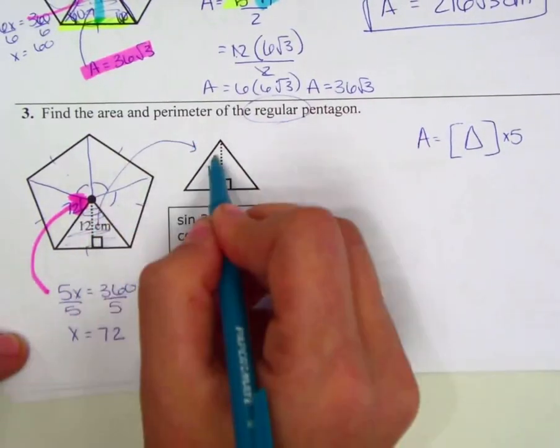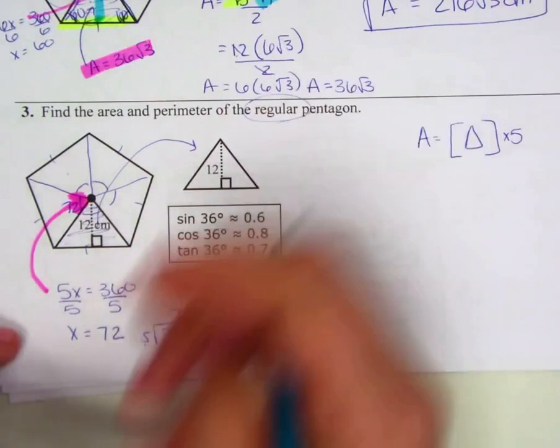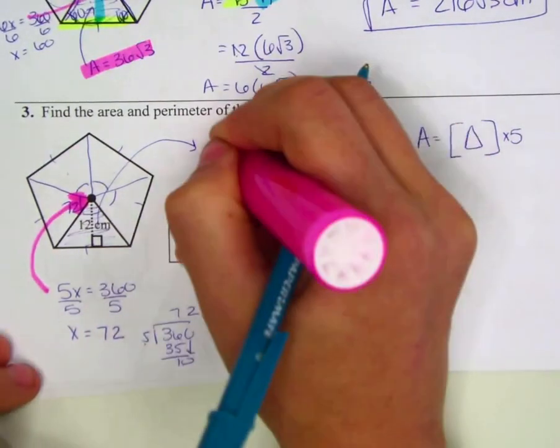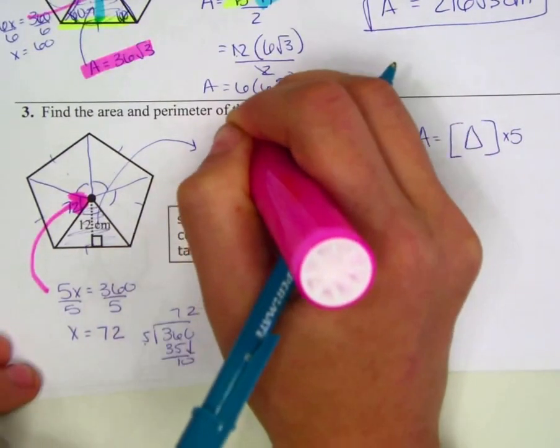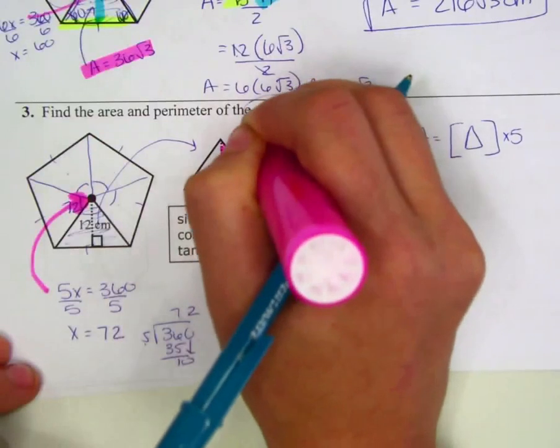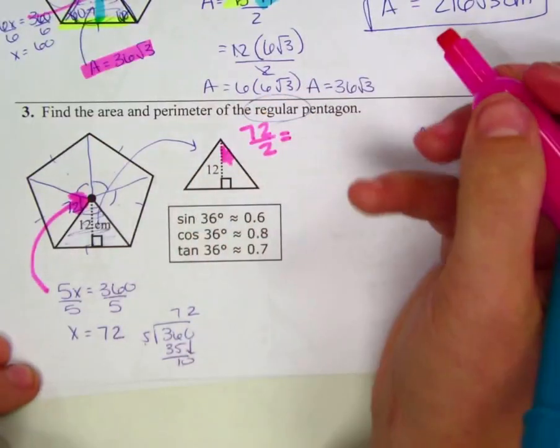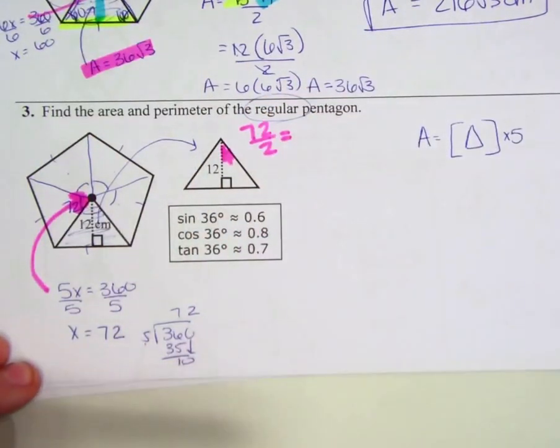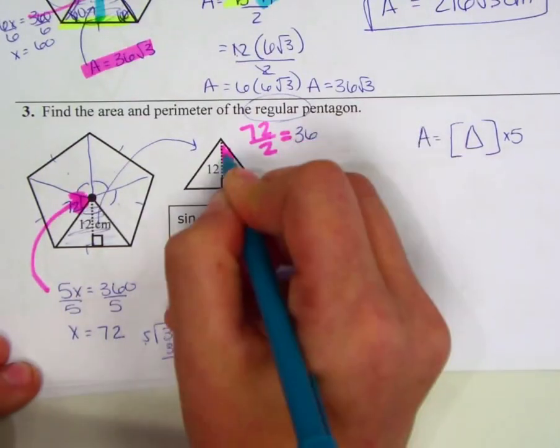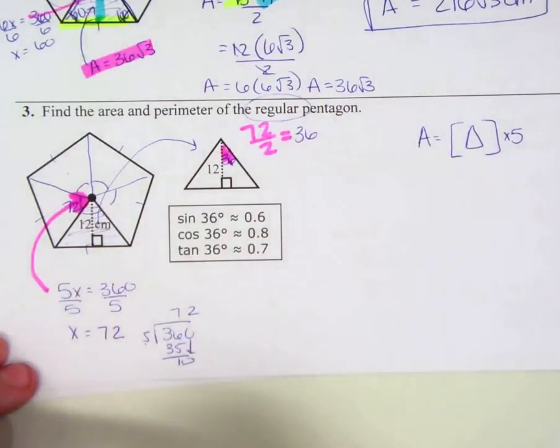Okay, now if this entire angle was 72 degrees, then this angle will be 72 divided by 2 because it's bisected, which is 36. So that is 36 degrees.